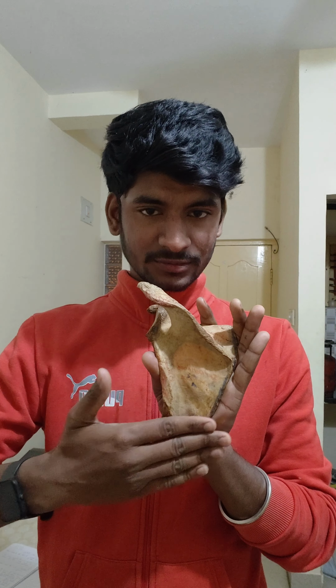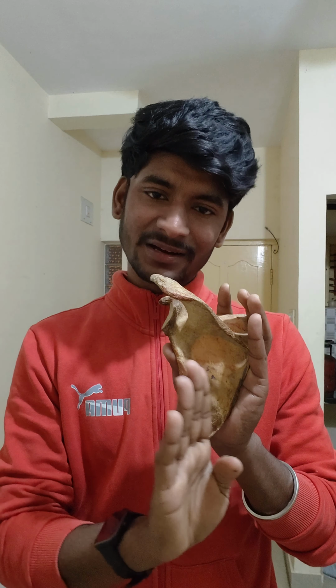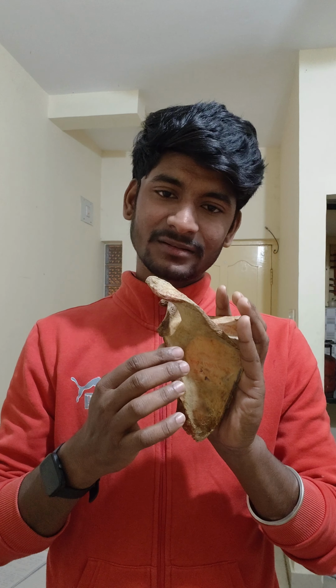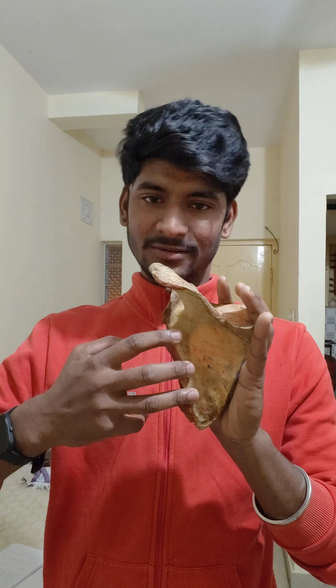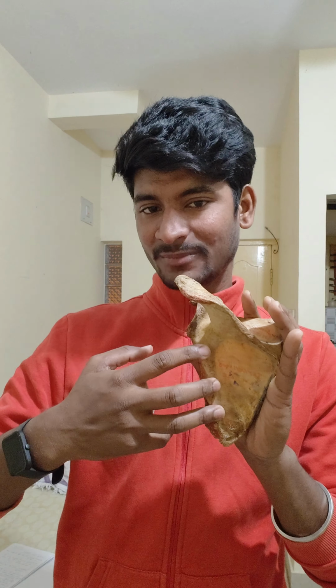Now, on the dorsal surface of the scapula, as you come laterally, you will see the three muscle attachments line by line. First muscle is the teres minor muscle.